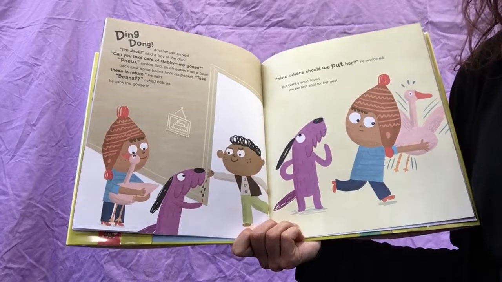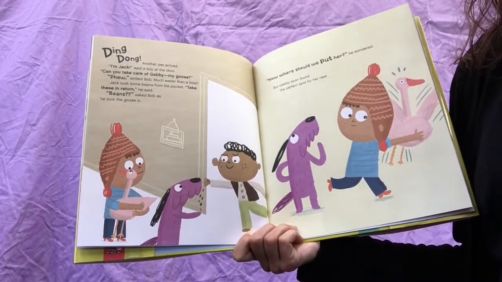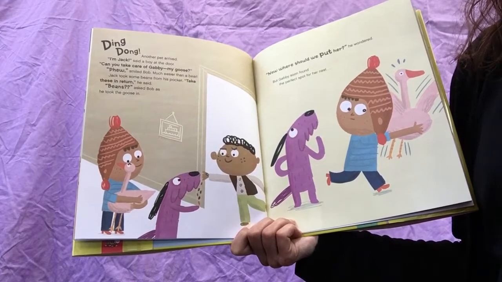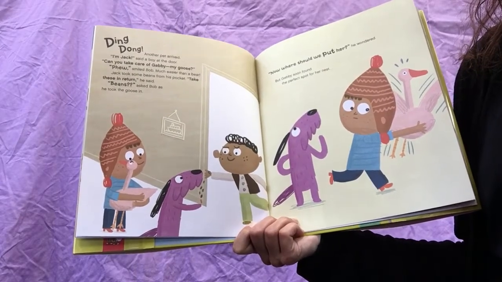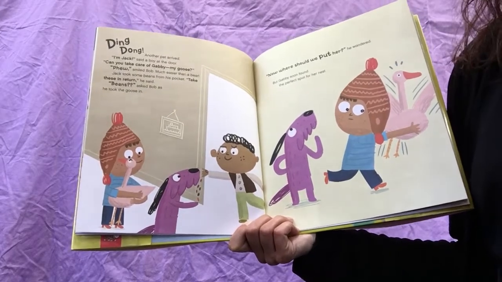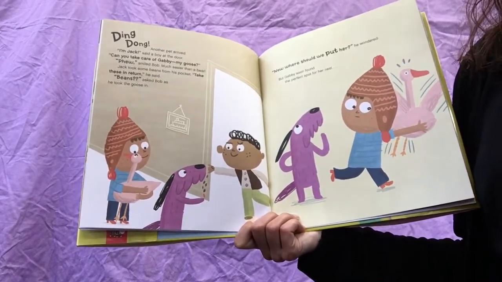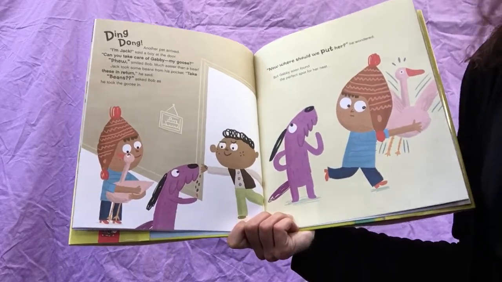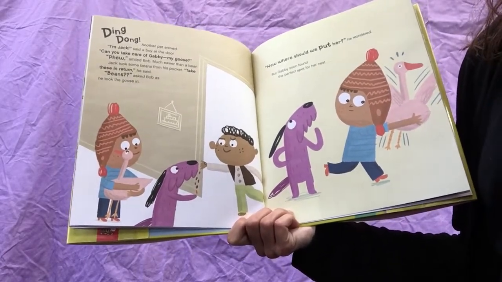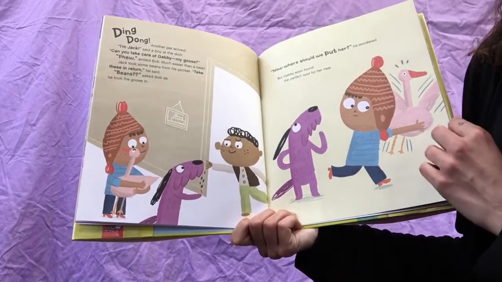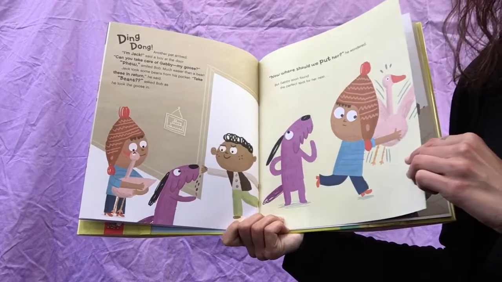Ding dong! Another pet arrived. "I'm Jack," said a boy at the door. "Can you take care of Gabby, my goose?" "Phew," smiled Bob. "Much easier than a bear." Jack took some beans from his pocket. "Take these in return," he said. "Beans?" asked Bob, as he took the goose in. Now where should we put her, he wondered.